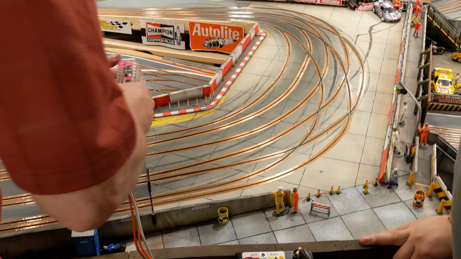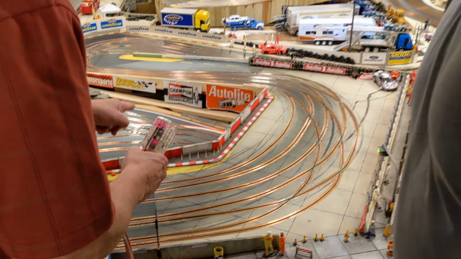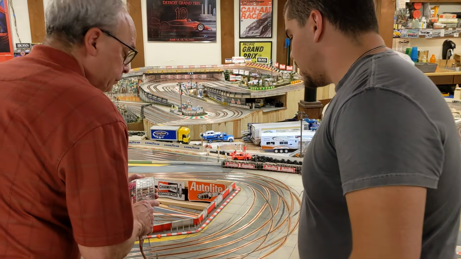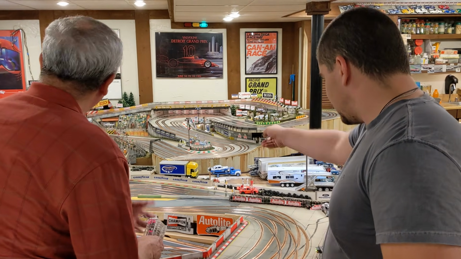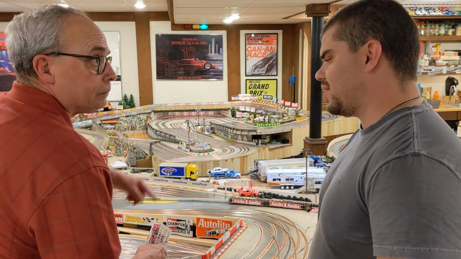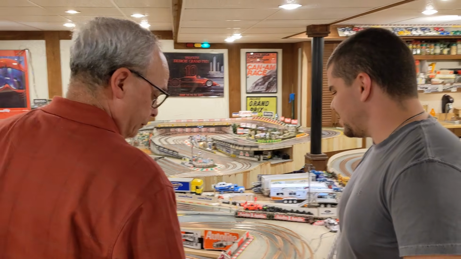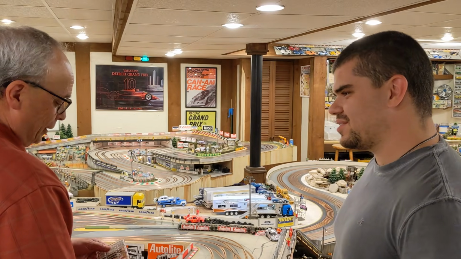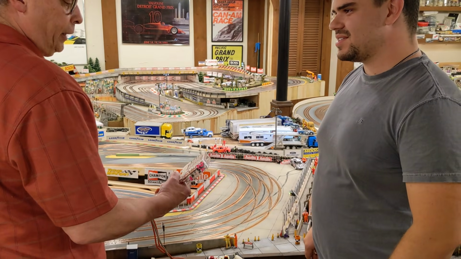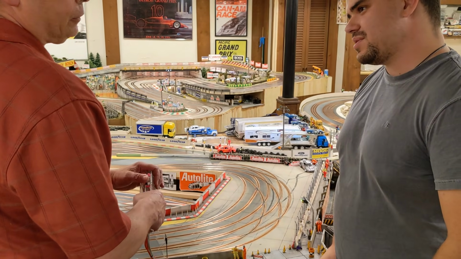So, when you're in the passing lane and you push this button, the cars will enter the pits. When you push this button, that's when they change lanes. We've got to see if we can get into the guts of this a little bit. It's hard to explain, but an easy thing to do.